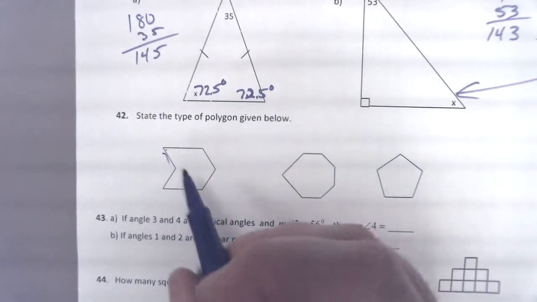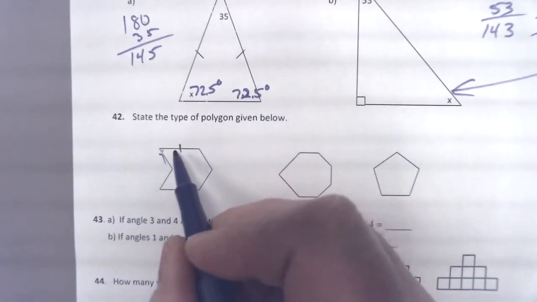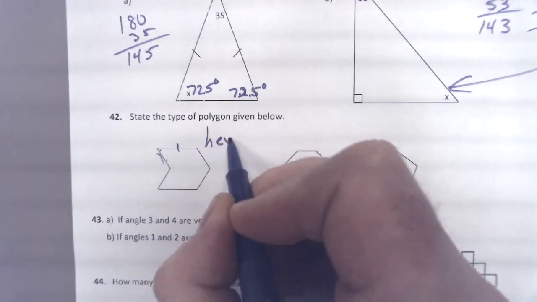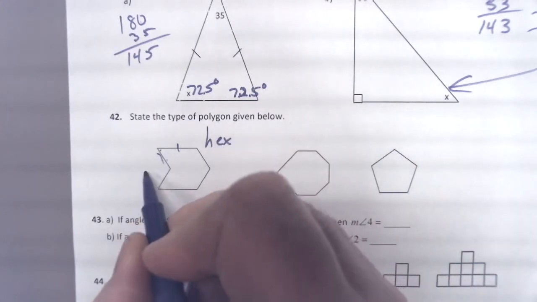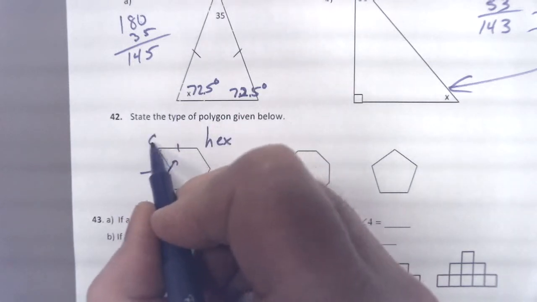In question 42, they ask what type of polygons these are. So I'm going to start counting sides. 1, 2, 3, 4, 5, 6 sides. So this is a hexagon. And it's also, because you can extend one of the sides and it goes into the interior, we would call it concave.